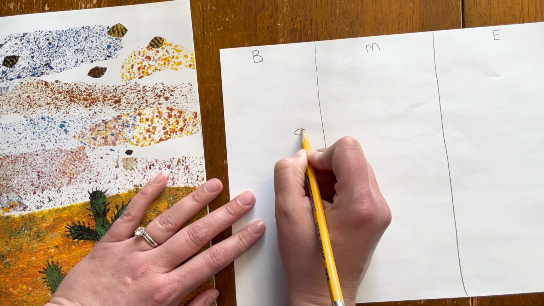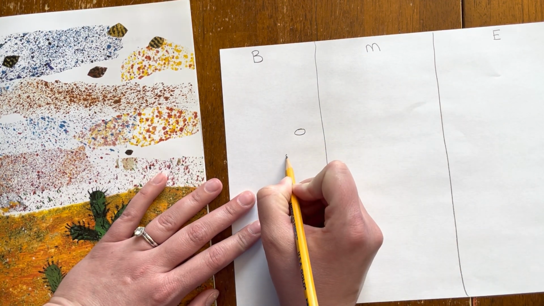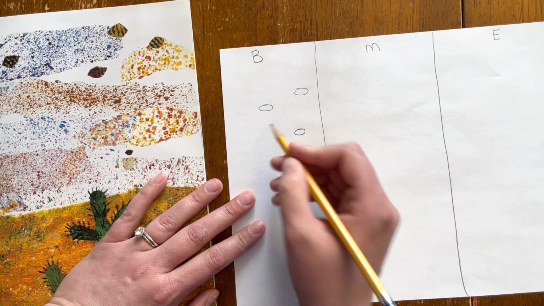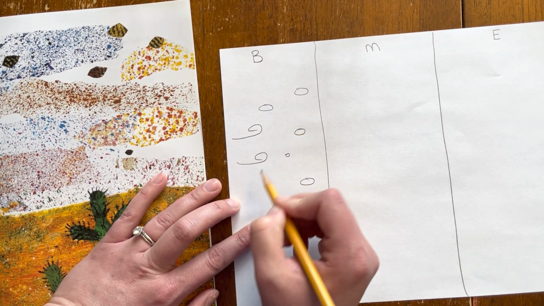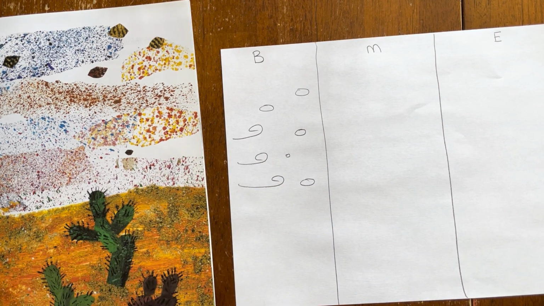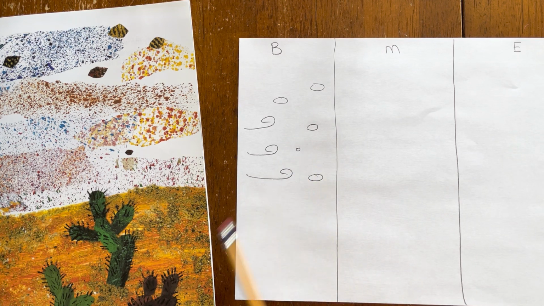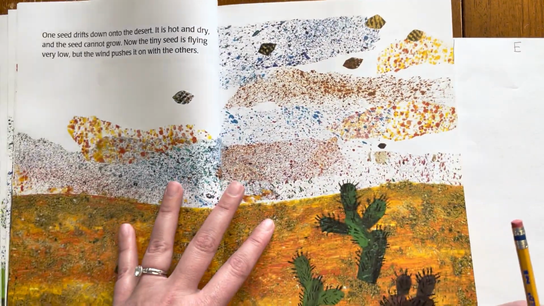So I'm going to draw a seed, and maybe even so we have the tiny seed and then a bunch of other seeds and then the wind. Because the wind was pushing the seed to different places. So that's what was happening in the beginning of our story. The seeds were being pushed by the wind to many different places.